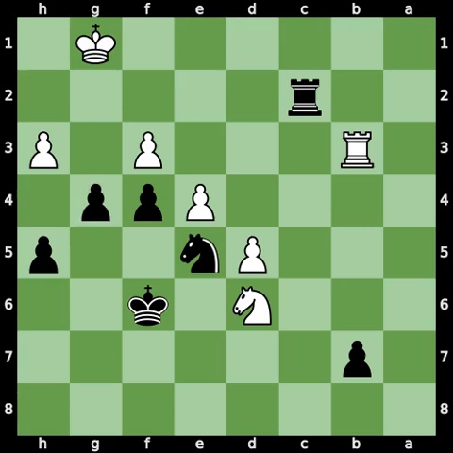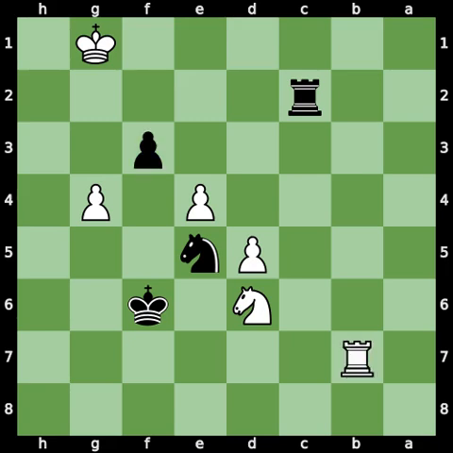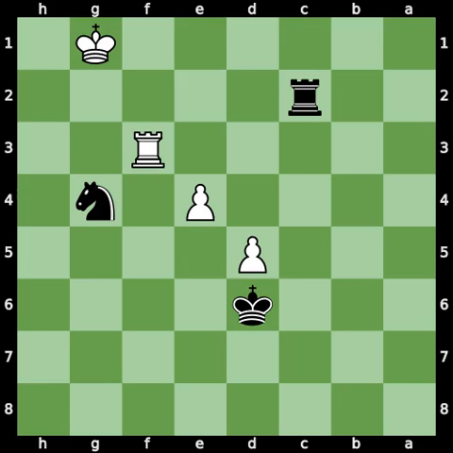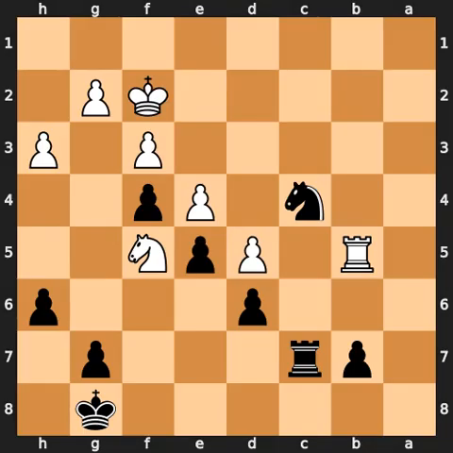g4. h captures on g4. h captures on g4. f captures on g4. f3. Rook captures on b7. Knight captures on g4. Rook f7 check. King e5. Rook captures on f3. King captures on d6. Rook g3. With a balanced game.